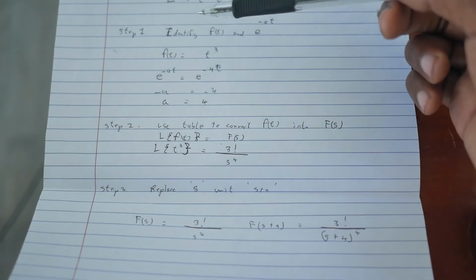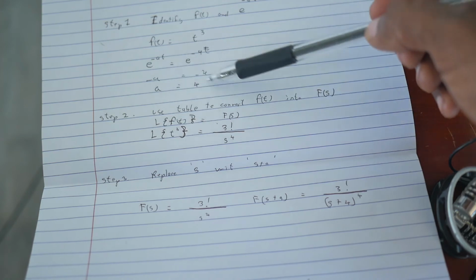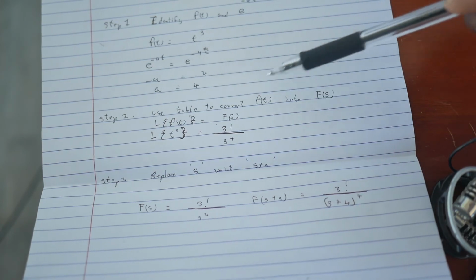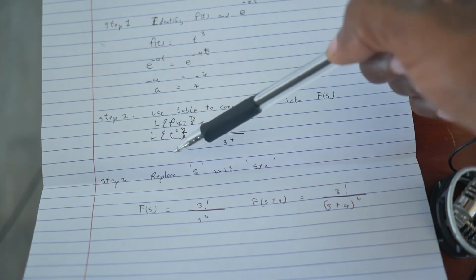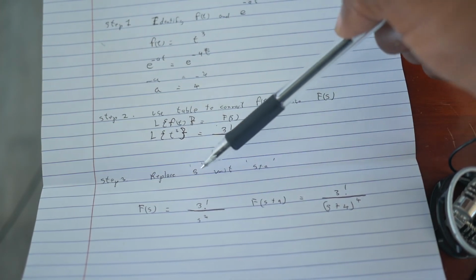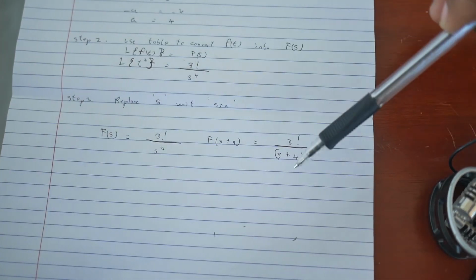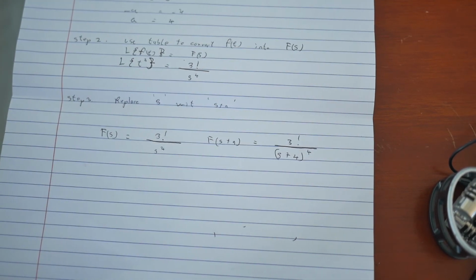Good. Step 2, use table. So we know a is equal to 4. Use the table to convert f of t to f of s. So f of t is t cubed, and from the table you can easily get this. Then finally, replace s in f of s with s plus a, which we did here, and that is it.